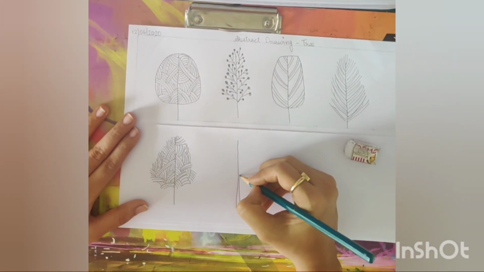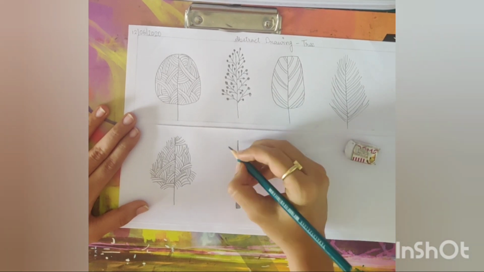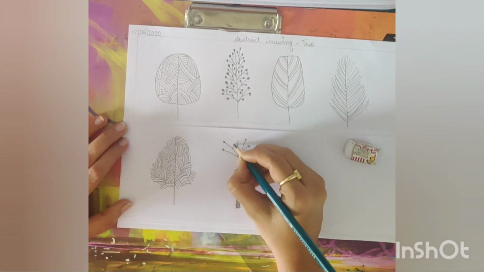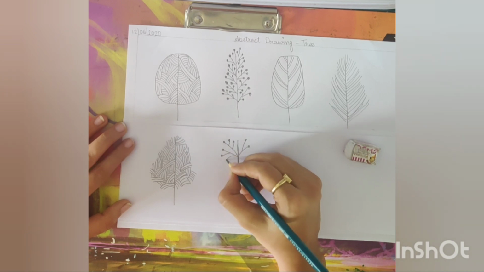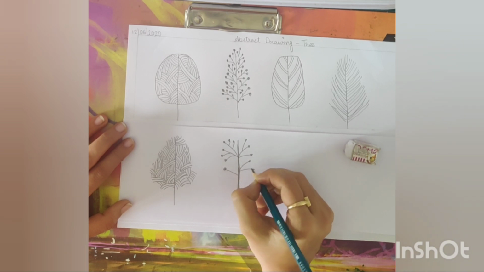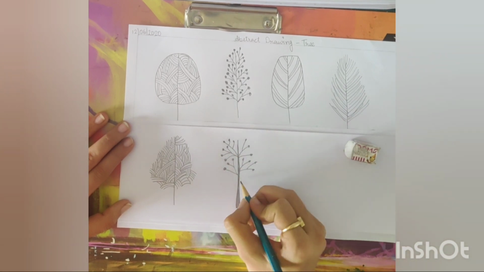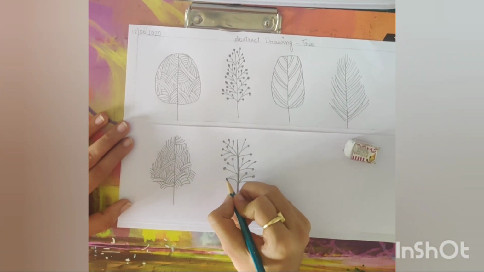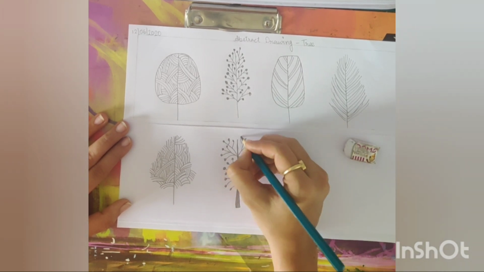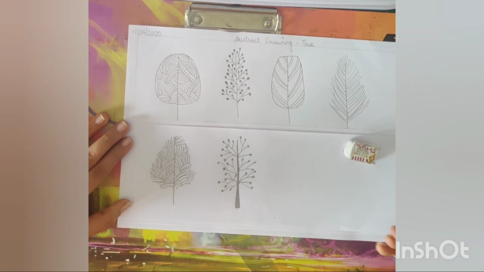Now for the next tree, I am drawing a thick stem like this. We will fill the inner area of the stem, and now like the second tree, I am just drawing the leaves with a top with a filled circle and the lines, and drawing branches to it. You can go in any direction and make this. Here we have completed this tree like this.